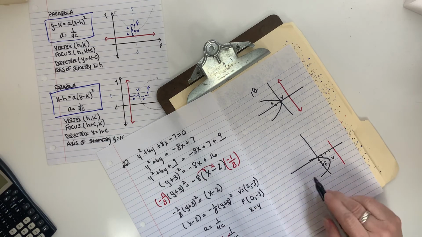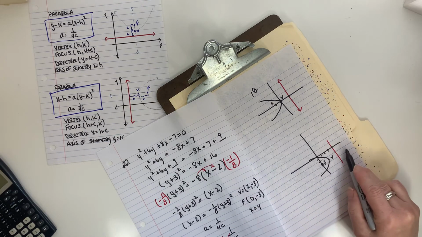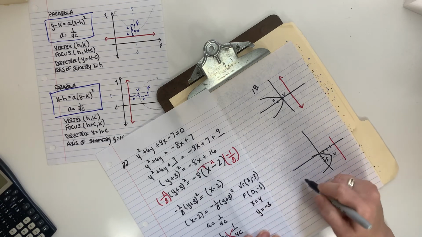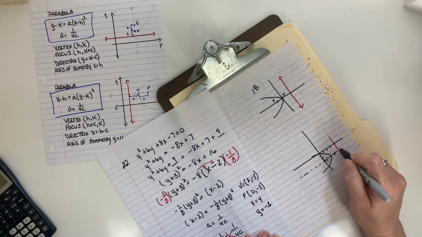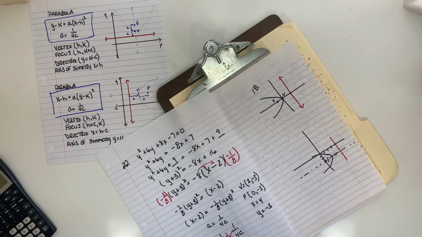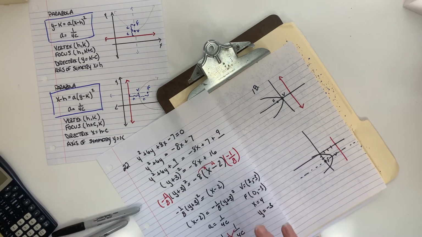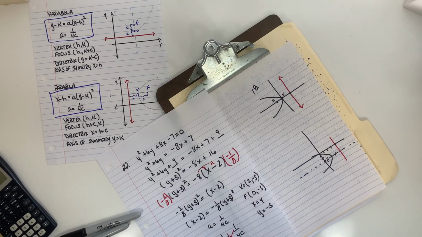Okay. And our axis of symmetry goes right through here. So our axis of symmetry is y is equal to -3 because it goes through there. Okay. All right, fantastic. So basically, completing the square and drawing the sketch are the 2 big things that we want to do. Feel free to go ahead and start your homework if you want.